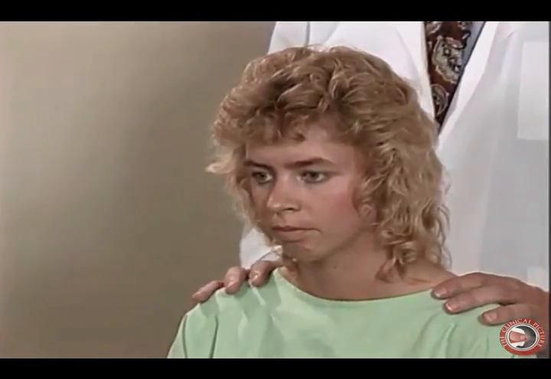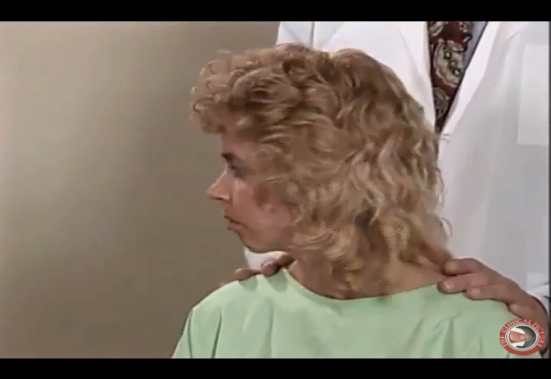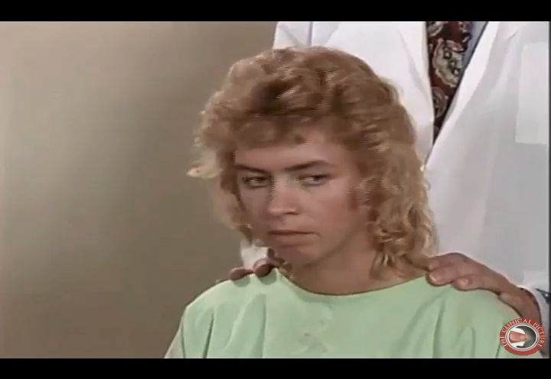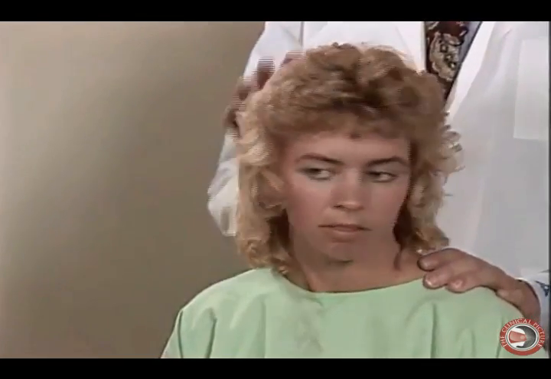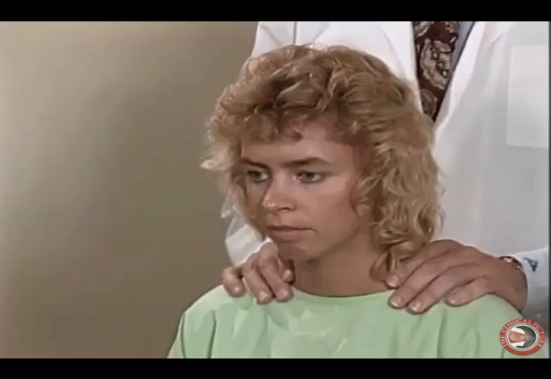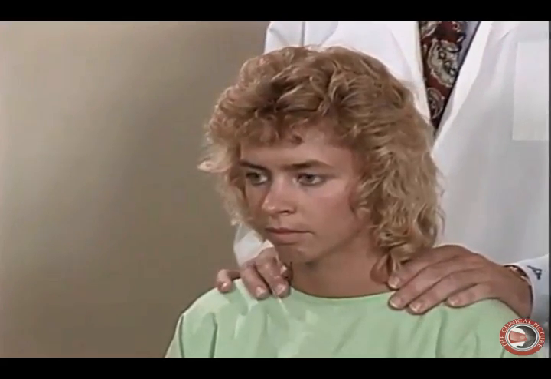Then we have the patient move their head actively. So you rotate for me, Deb, to the right, and go to the left, and ask them if that bothers them. In a sprain, that will also bother them because we're moving the joints.